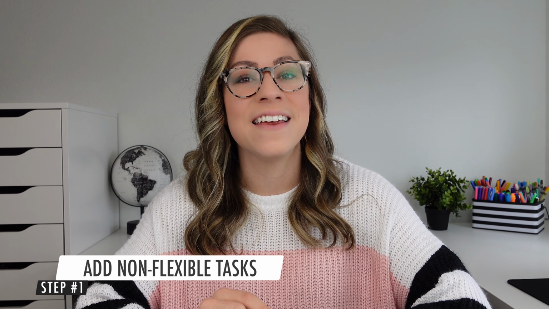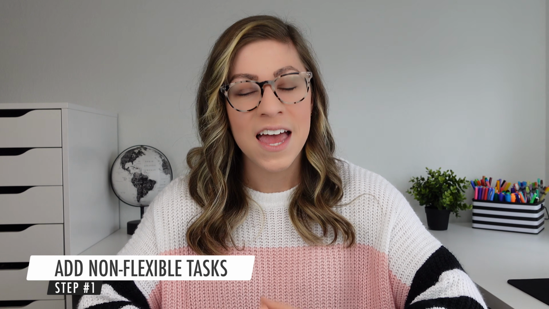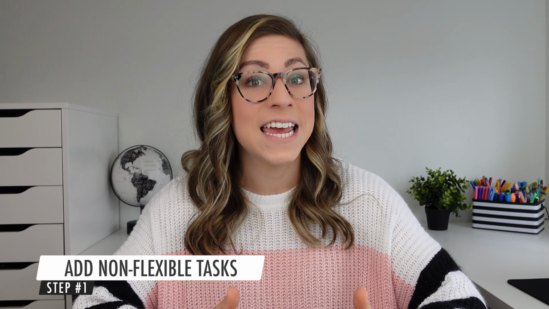So I am in the Google Sheets template. I'm gonna go ahead and switch over to the weekly schedule. Step number one is to add non-flexible tasks. These are tasks that have a set date and time that are completely outside of your control. Things like meetings, practices, and classes.